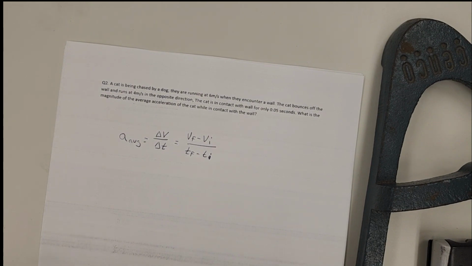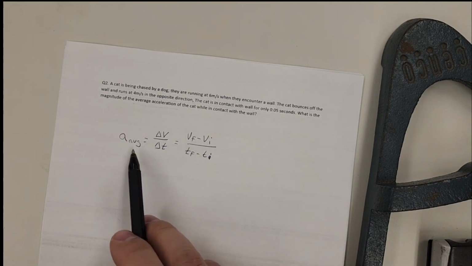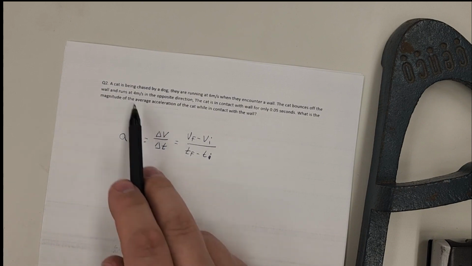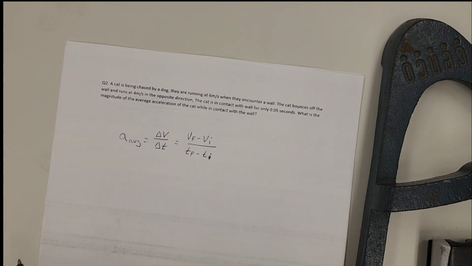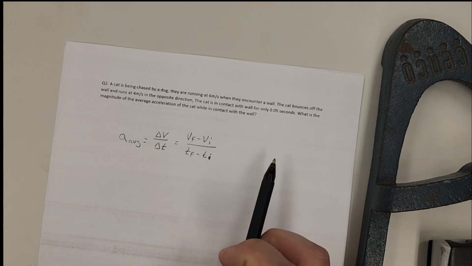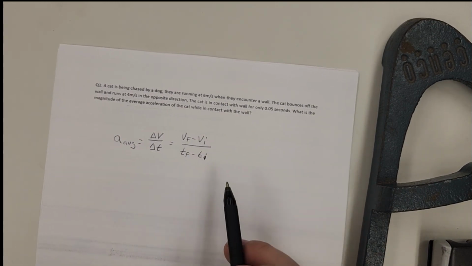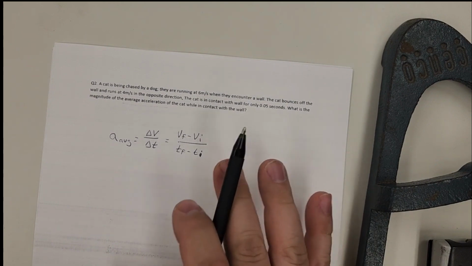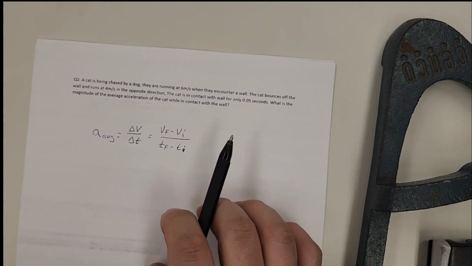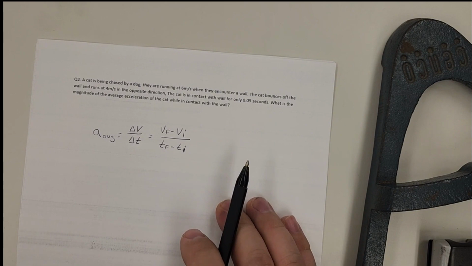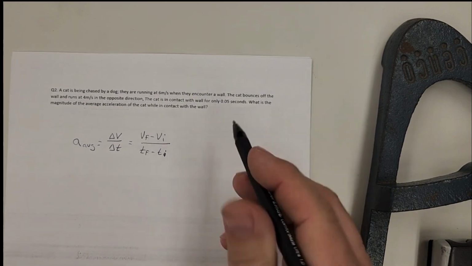Now you might want to plug in some numbers in here, going, okay, in the end the cat was running at 4 meters per second, and in the beginning the cat was running at 6 meters per second. That is a common problem with students, is they just grab the number straight from the question and plug it in without understanding the question. To better understand the question, we're going to draw lots of pictures. So let's draw a picture for this.